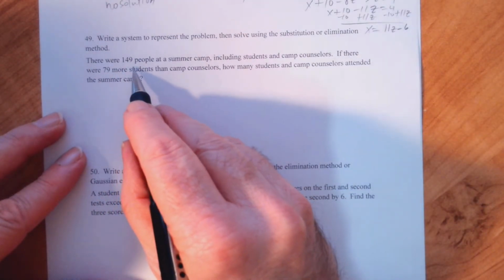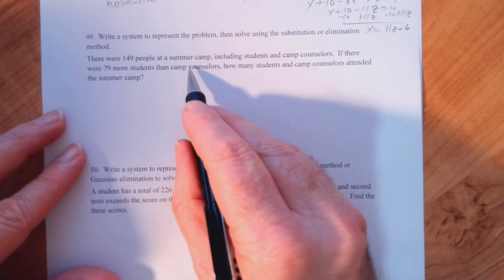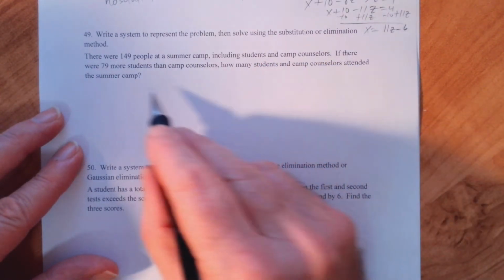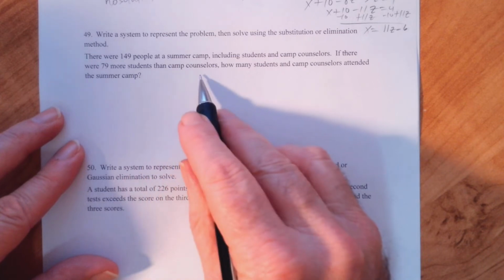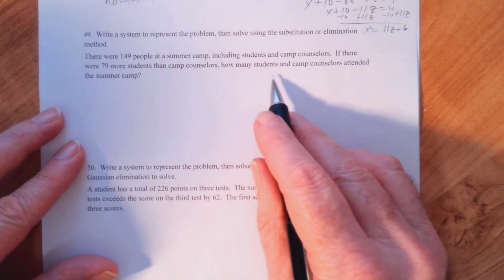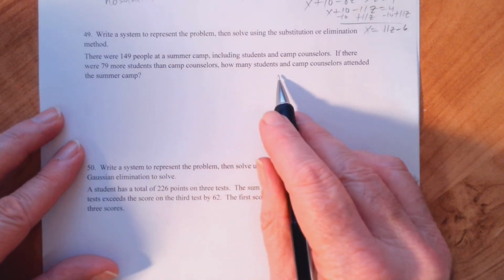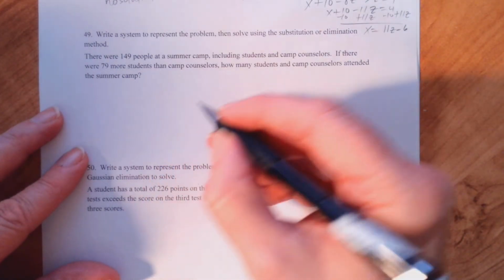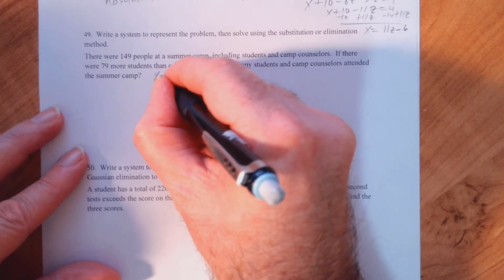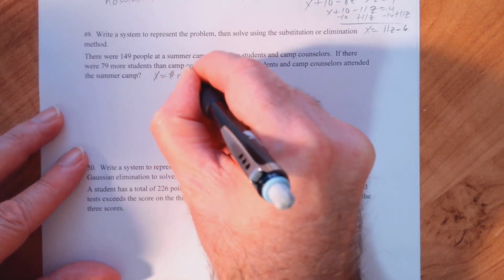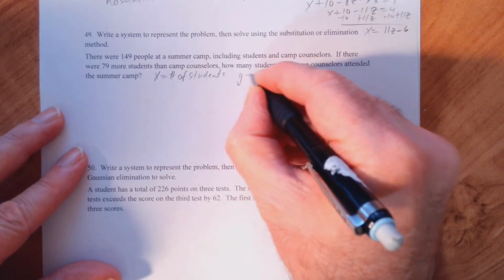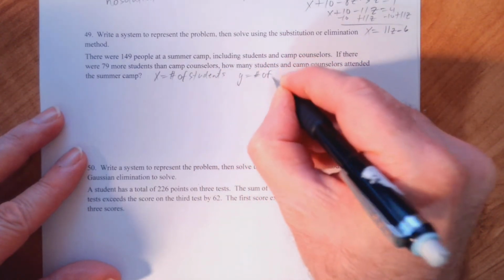So there were 149 people at a summer camp, including students and camp counselors. If there were 79 more students than camp counselors, how many students and camp counselors attended the summer camp? All right, so x equals the number of students, and we'll say y equals the number of camp counselors.